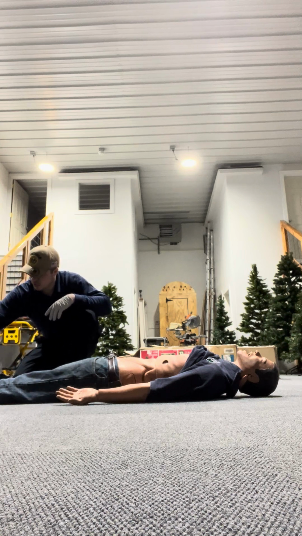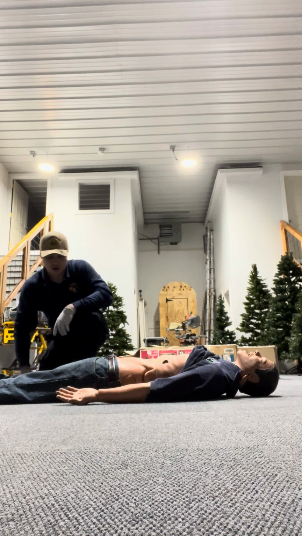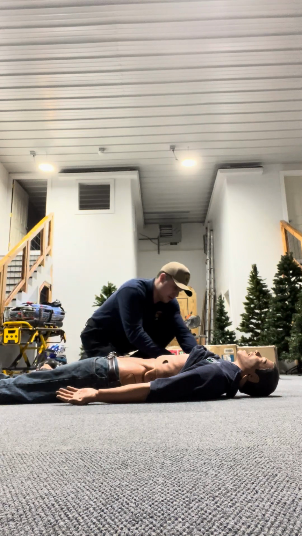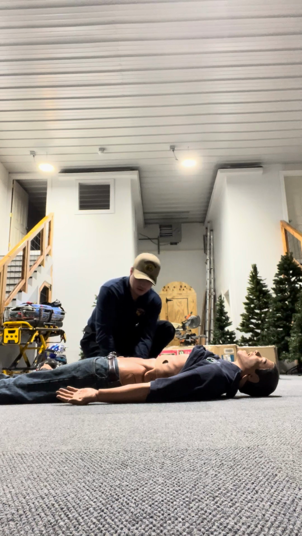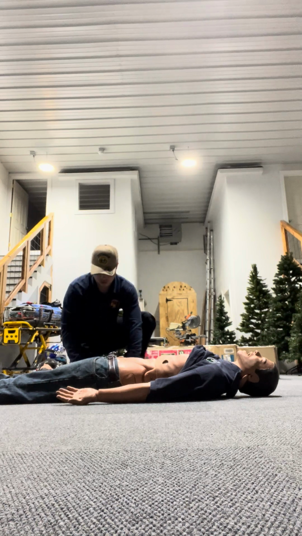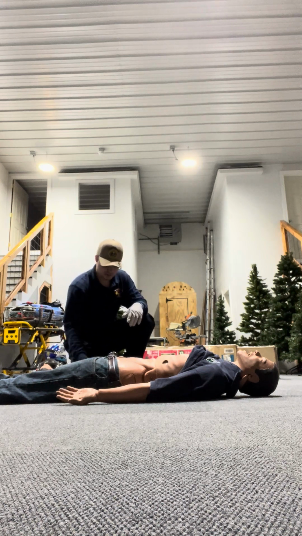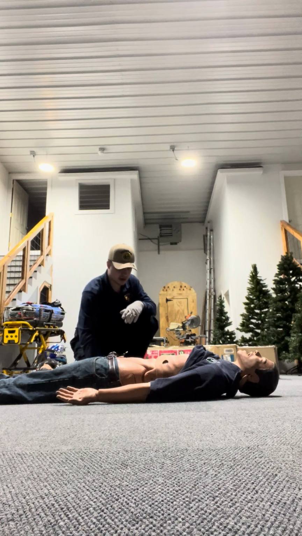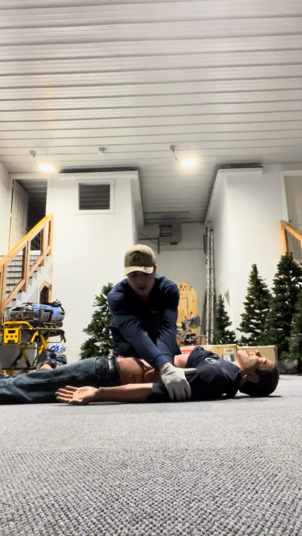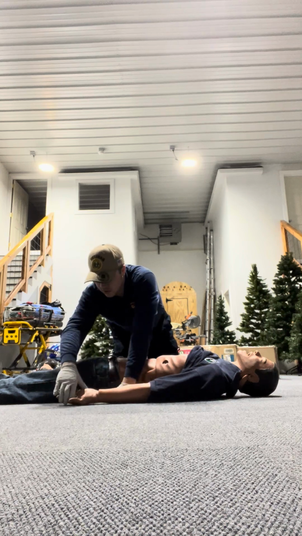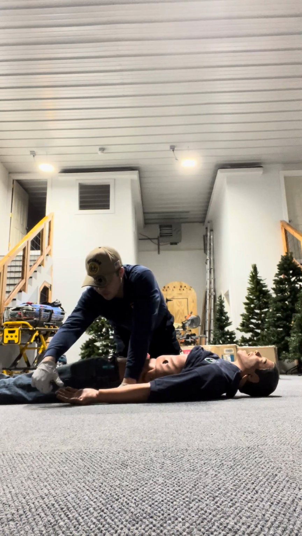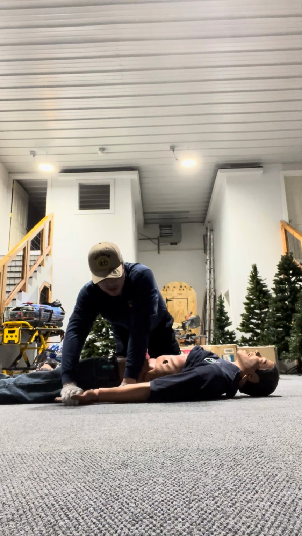Hey man, can you push? Can you pull? All right, we're now gonna move on to the arms. He has a pulse. Cap refill is immediate. Hey man, can you squeeze my hand? He has a pulse. Cap refill is immediate. Hey man, can you squeeze my hand?